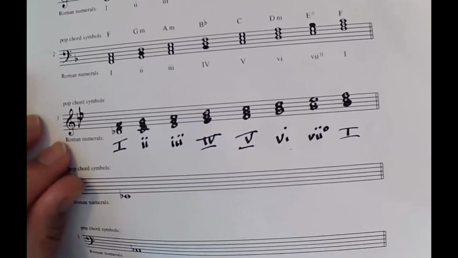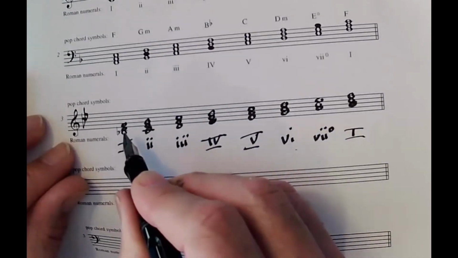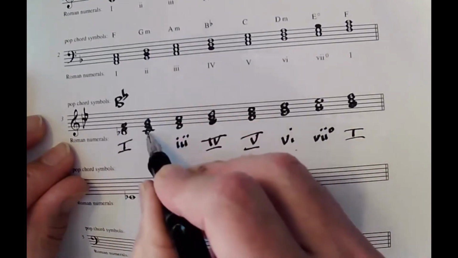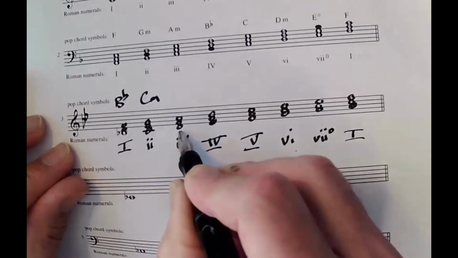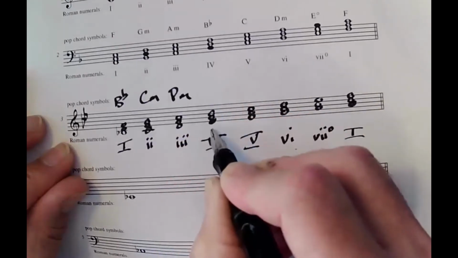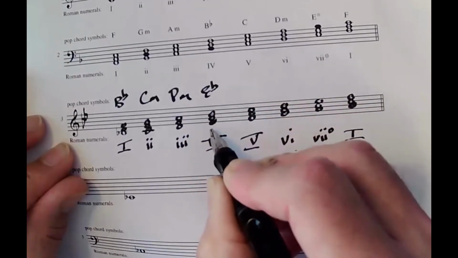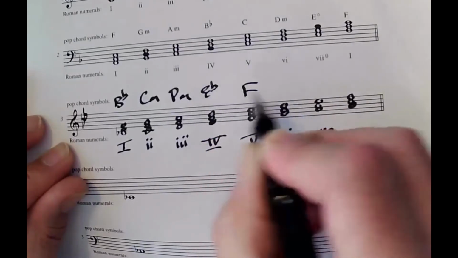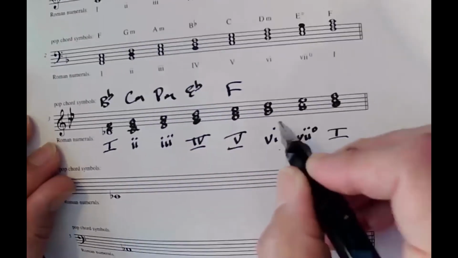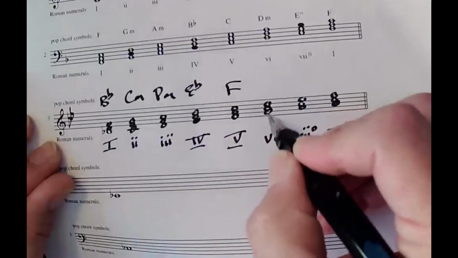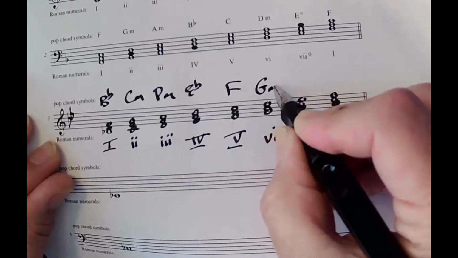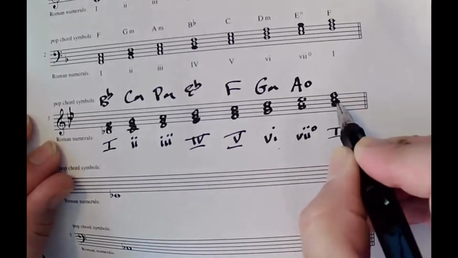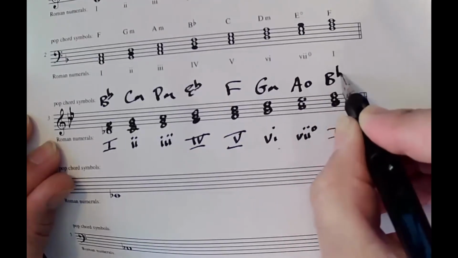And then to do the pop symbols, I just name them by the lowest note. So that's a B flat. So that's B flat major, that's C minor, that's D minor, that's E flat major, F major. Remember with the major ones, I don't bother saying major. It's just assumed that they're major. And then that's with pop symbols. And then this is G minor, this is A diminished, and that's B flat major again.